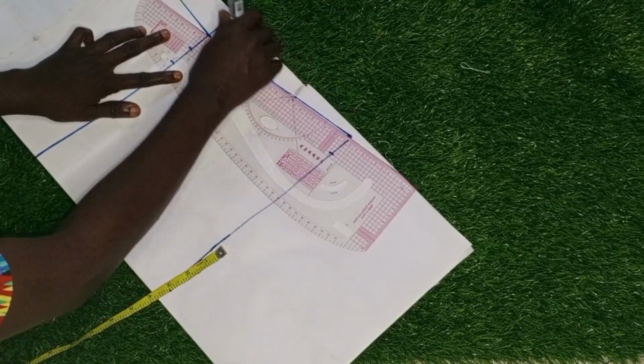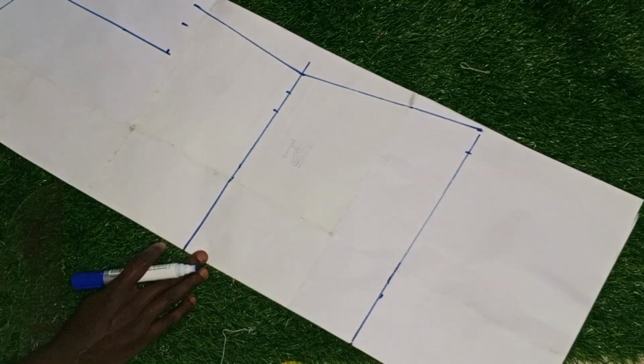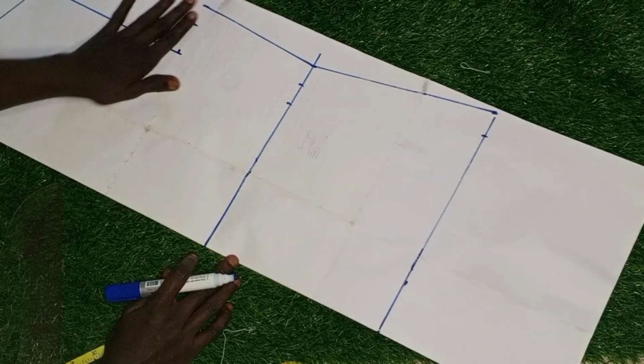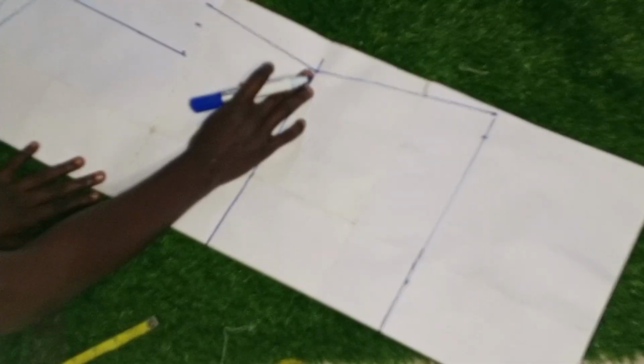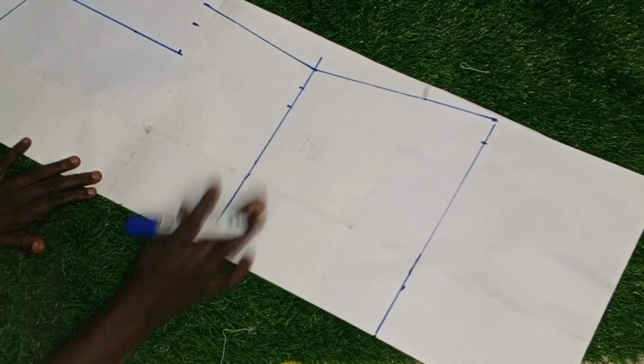One thing about sewing, it is complex and simple. Once you know the basics, then you can always do whatever you want. That is the bust measurement, the waist measurement plus that, and that is the hip.